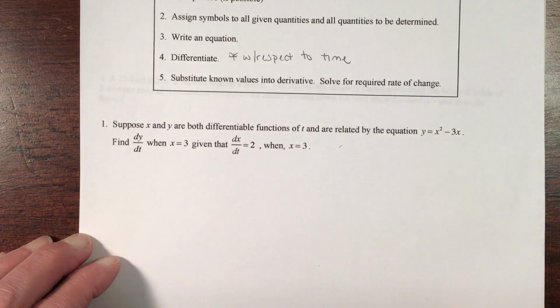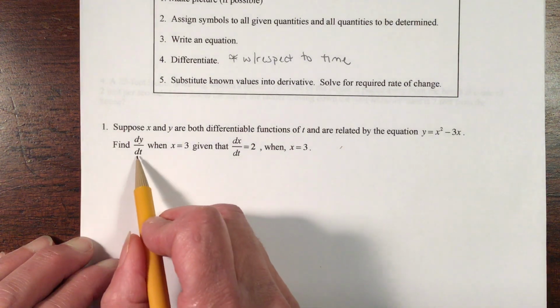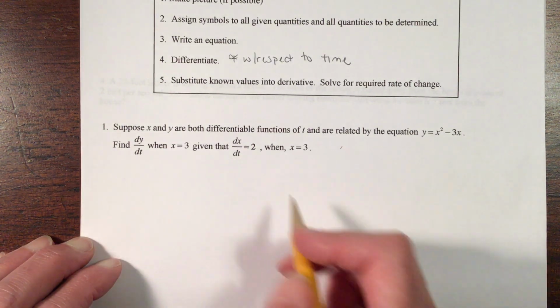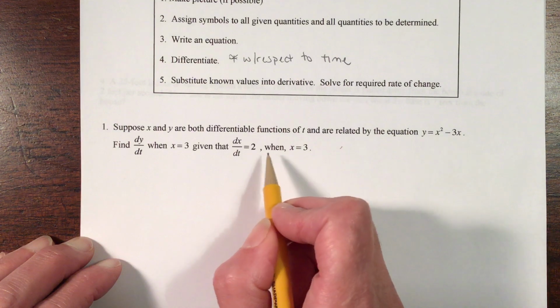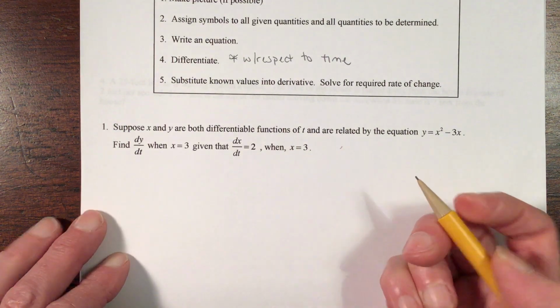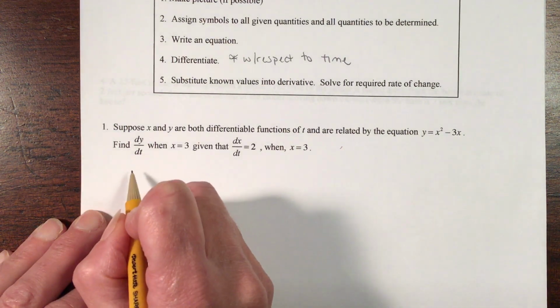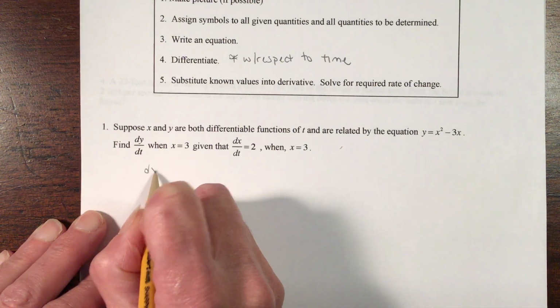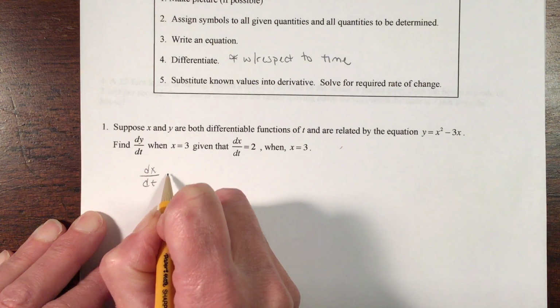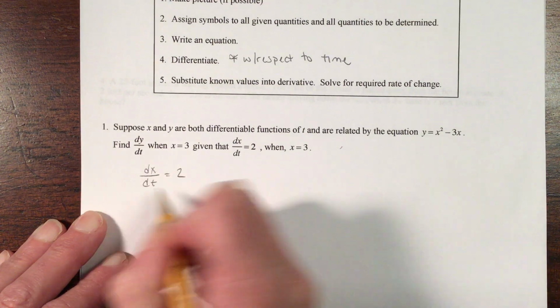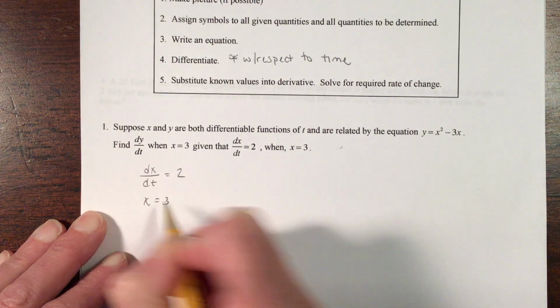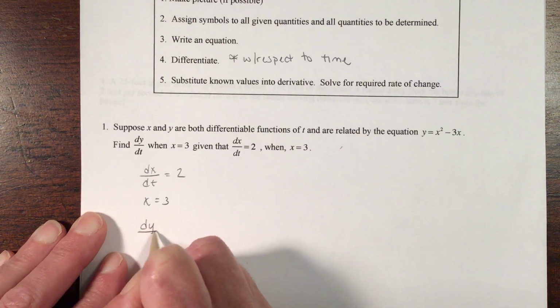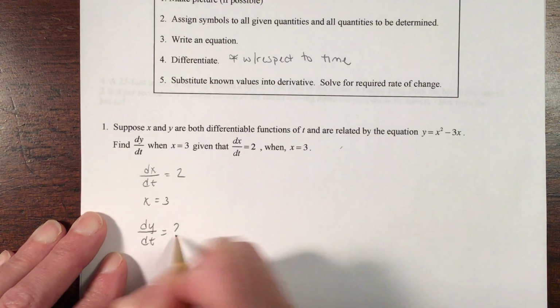Suppose x and y are both differentiable functions of t and are related by the equation y equals x squared minus 3x. Find dy/dt when x equals 3, given that dx/dt equals 2 when x equals 3. So basically, I can't really draw a picture for this one, but I'm going to write down what I know. dx/dt equals 2 when x equals 3. And I want to find dy/dt. That's what I don't know.